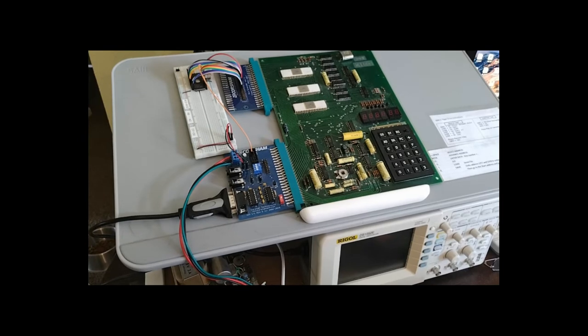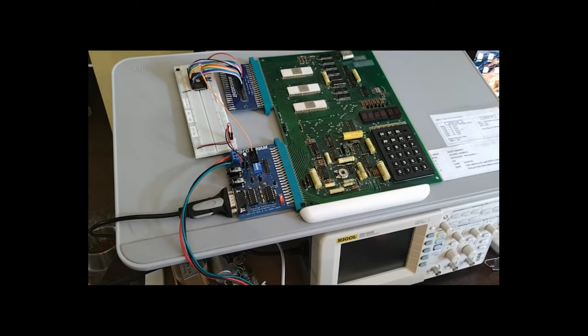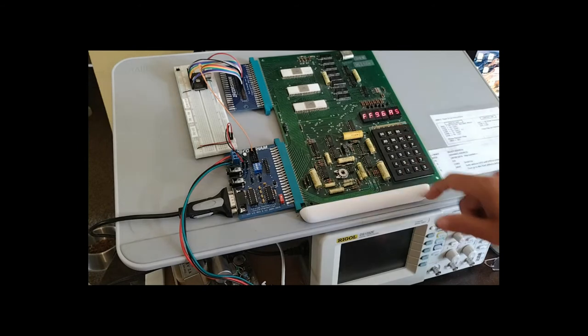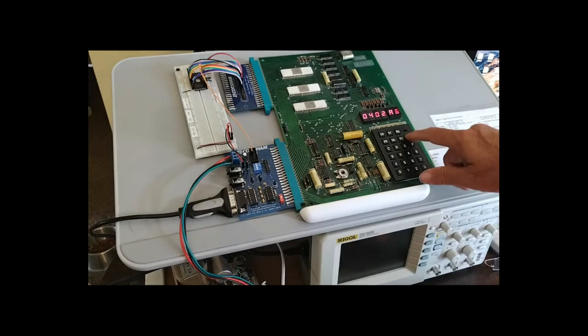So let's get started. Right now you can see up in the top left I have a 2732, which is a 4K EEPROM connected to my CoreSham extender board, and a wire running from the chip select over here to my CoreSham application board. Now I have it set currently for chip select K1, so I should see that ROM chip at 0400. So let's just turn it on and see what we have. And if we go to address 0400, there we have the program that I burned onto this ROM chip.